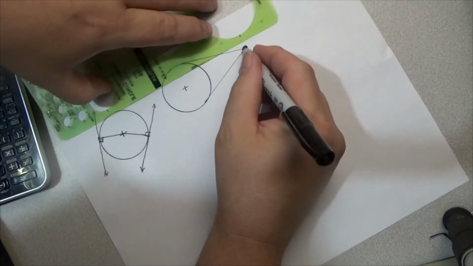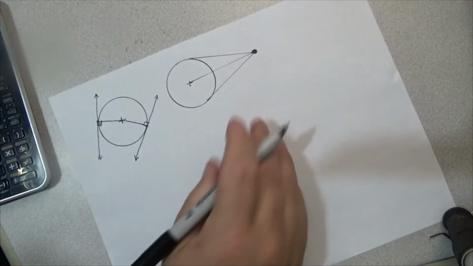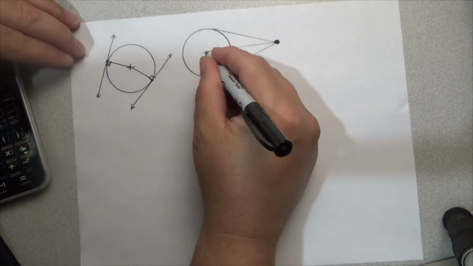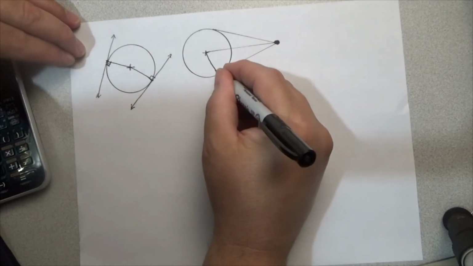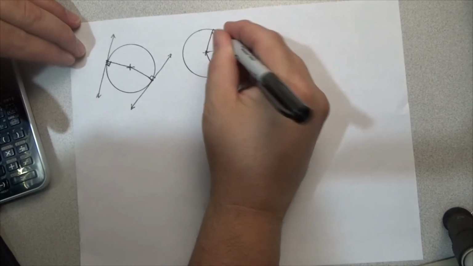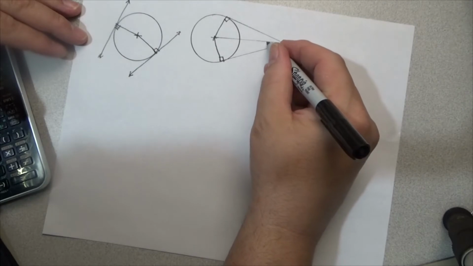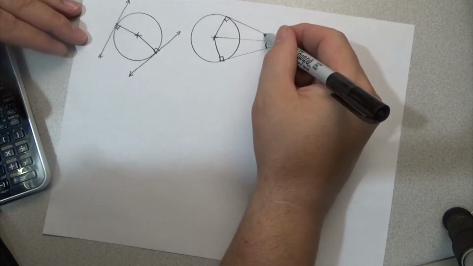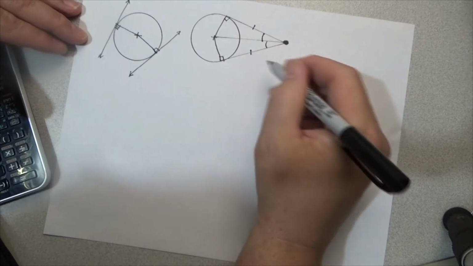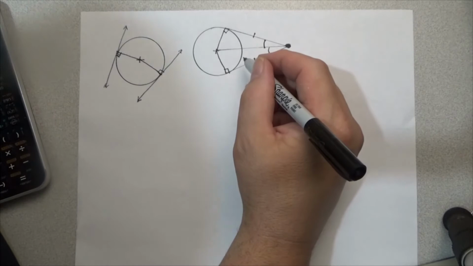Tangent line. That point's getting bigger. Okay, so what that means is that because these two lines are tangent, they are 90 degrees from the radius that meets them at that tangent point. So that means that this angle is the same as that angle. This side is the same as that side. That's what that's talking about.